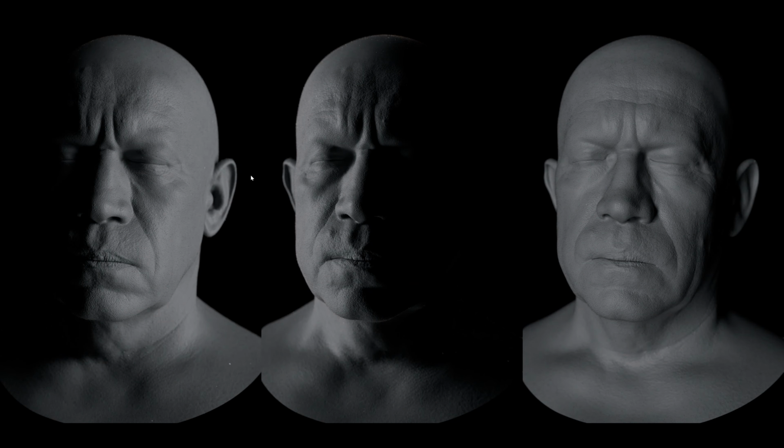I have a render here just with the displacement maps, and they have been very well balanced in order to get the detail that I want. So yeah, this is the goal.